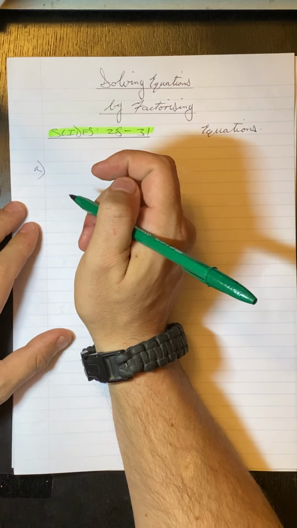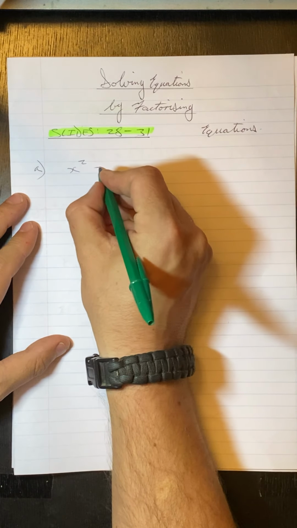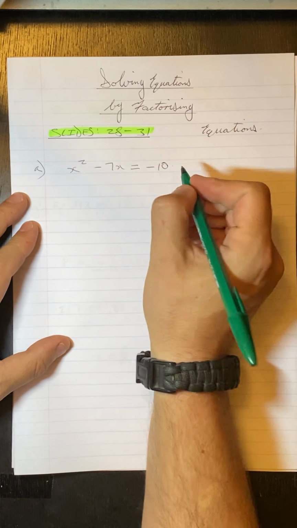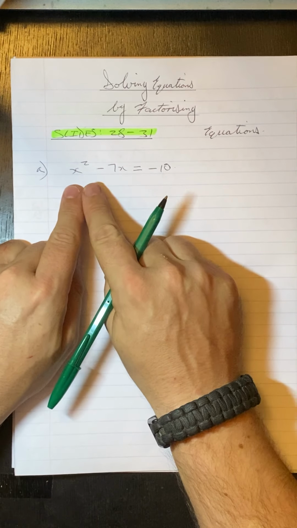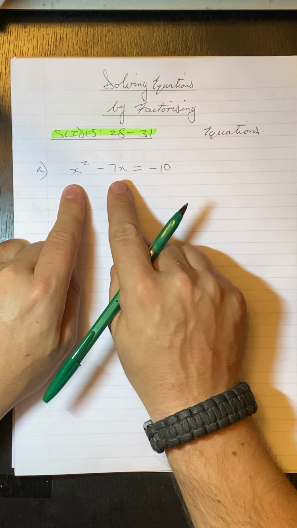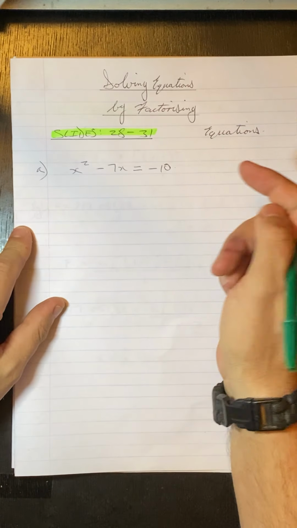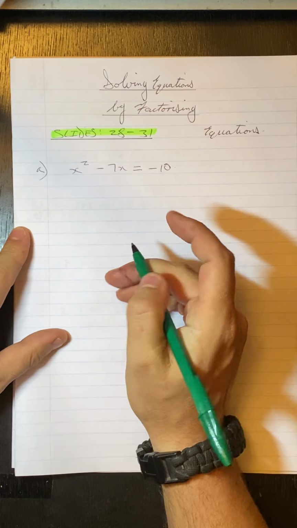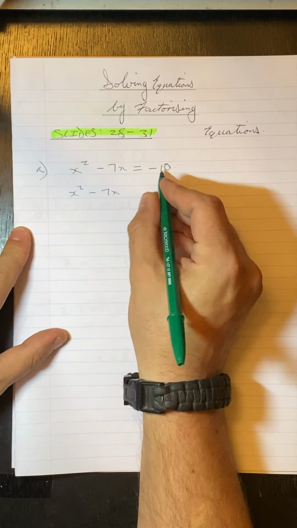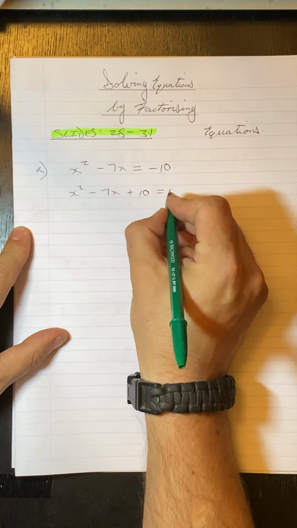All right, so the question is to solve for x. And our first example looks like this. Right. What we can see is we've got a trinomial here, but it is not in a trinomial form because we've got this thing on the other side of the equals. So what I'm going to do is take everything to the left-hand side. So we get x squared minus 7x. If we bring this to the other side, it becomes a plus 10.